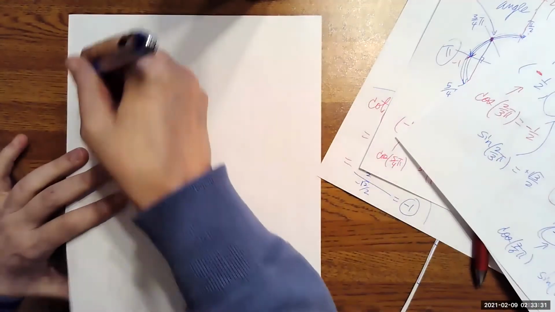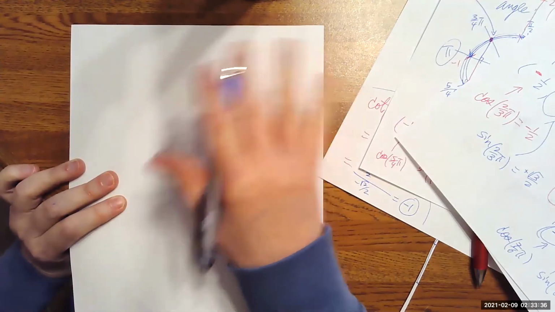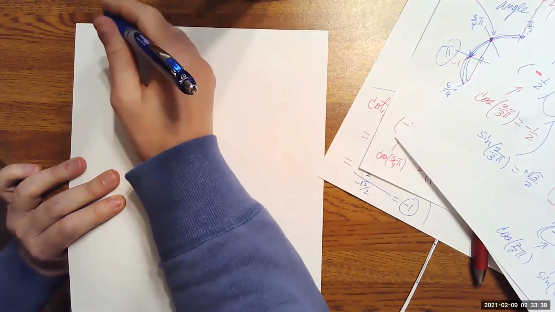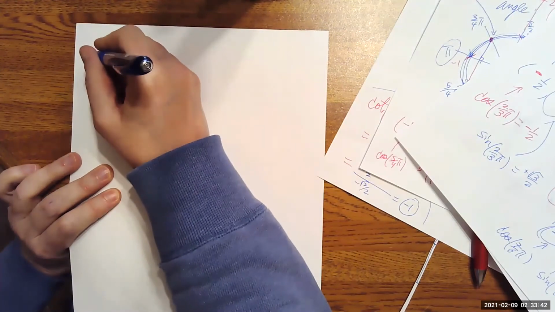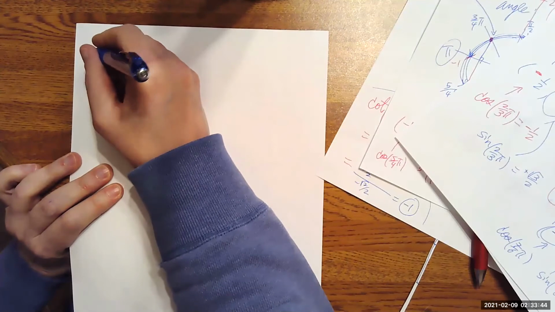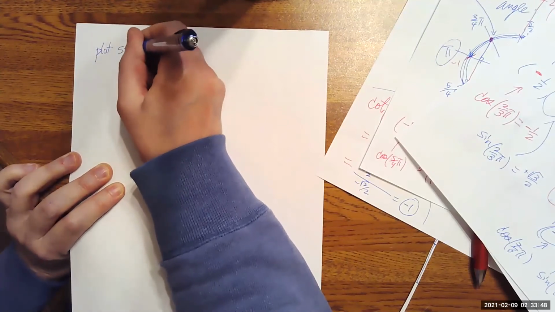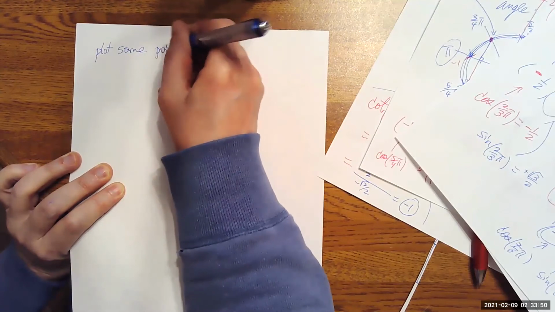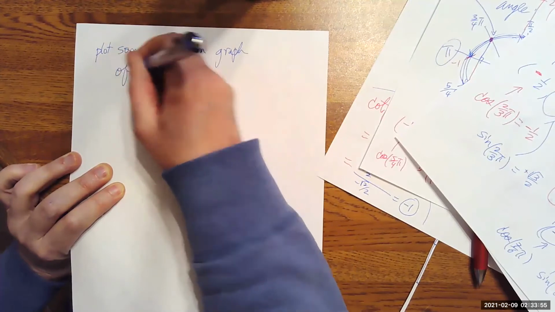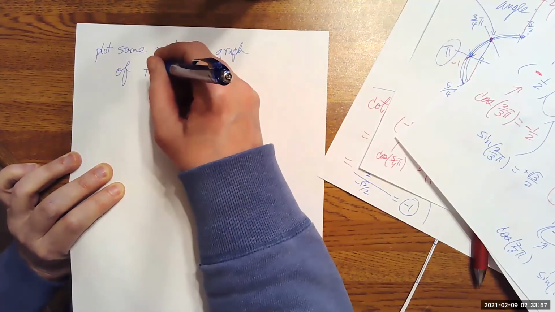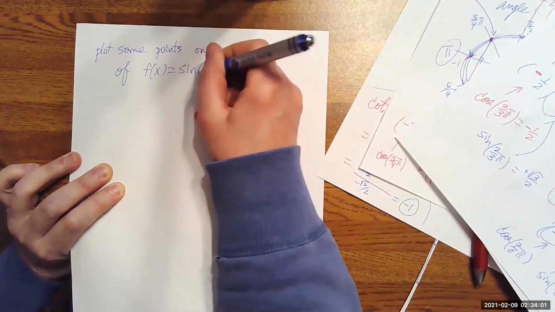And now one other little thing. If you are bored, you can stop here. If you want to see where we come up with the graph of sine and cosine, this is where it happens. So let's plot some points on the graph of, let's say, f of x equals the sine of x.